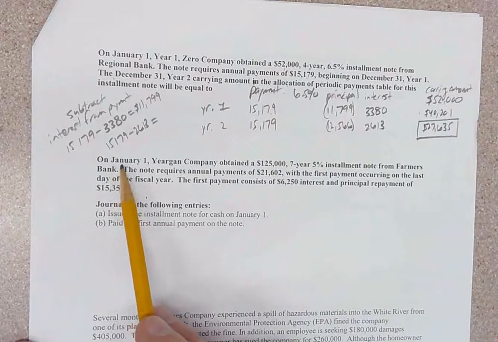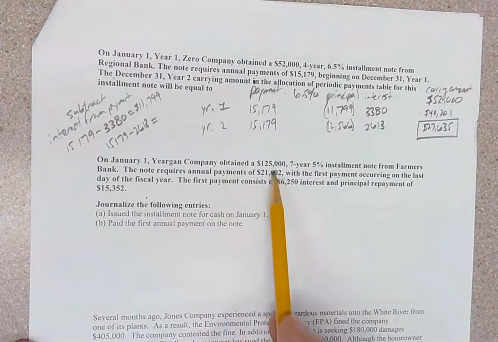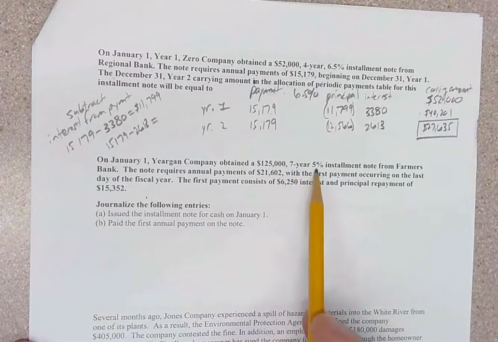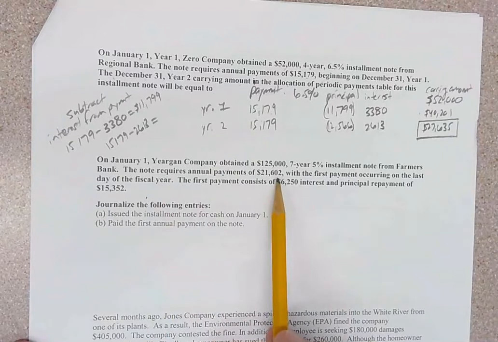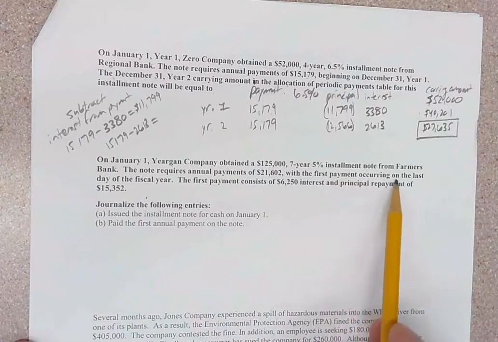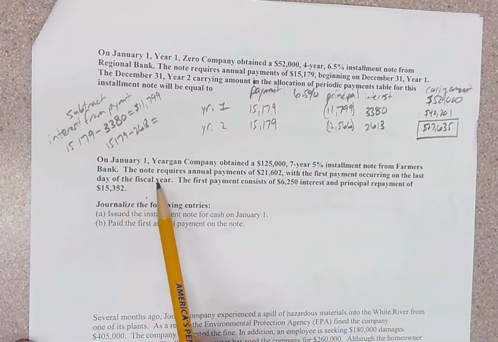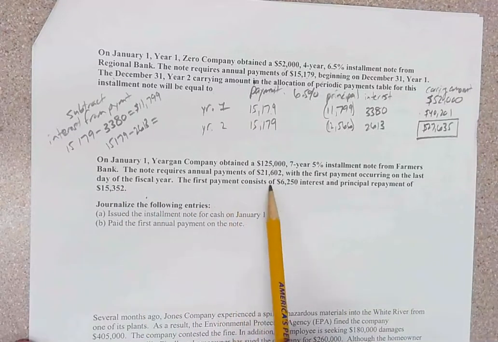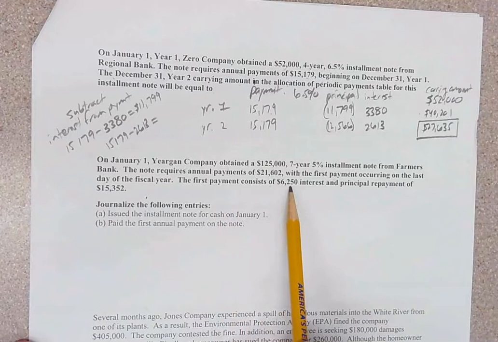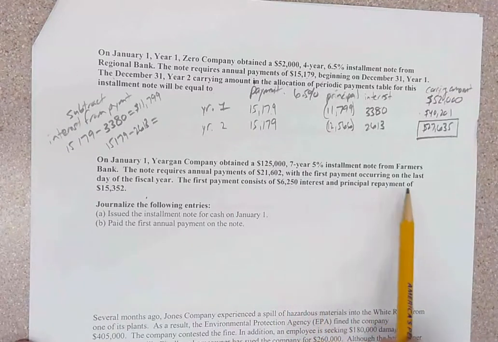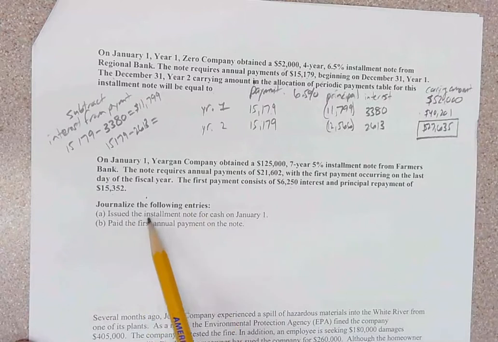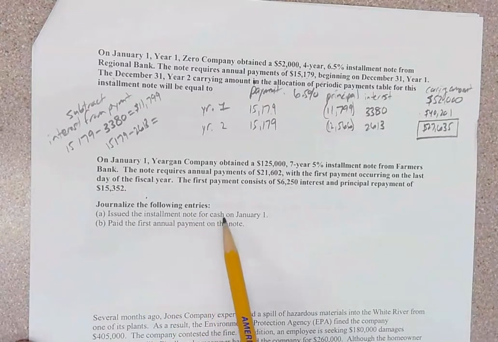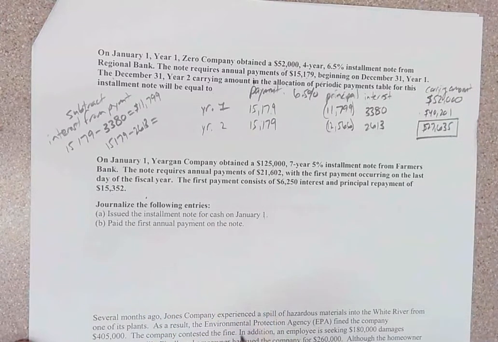On January the 1st, Yergin Company obtained a $125,000 7-year 5% installment note. The note requires annual payments of $21,662, with the first payment occurring on the last day of the fiscal year. The first payment consists of $6,250 interest and principal repayment of $15,352. So they're doing the math for us. So journalize the following entries. Issued the installment note for cash on January the 1st. Well, this is pretty easy.